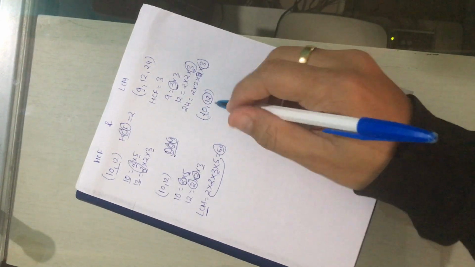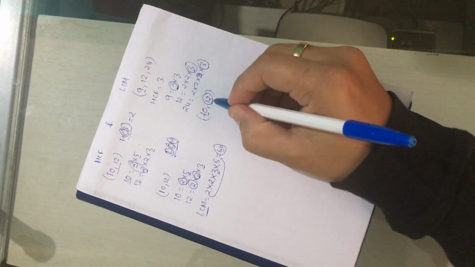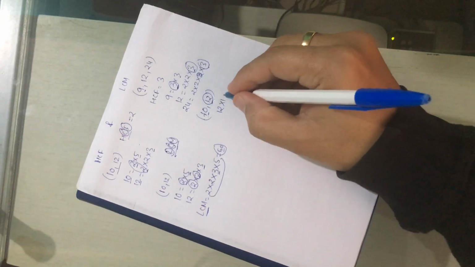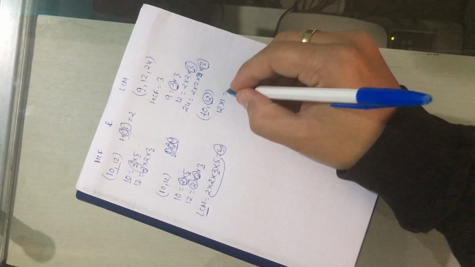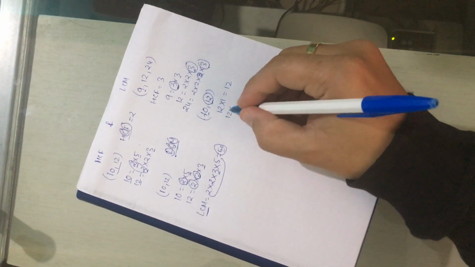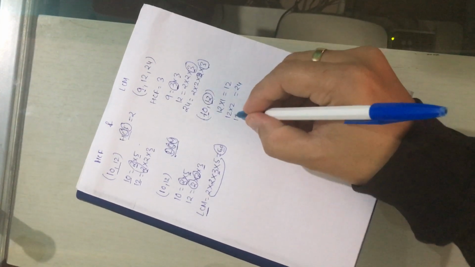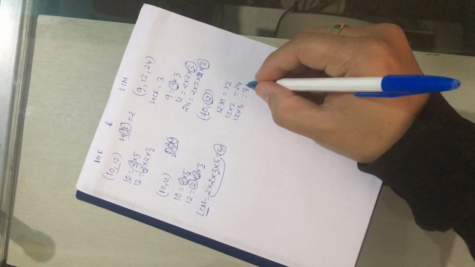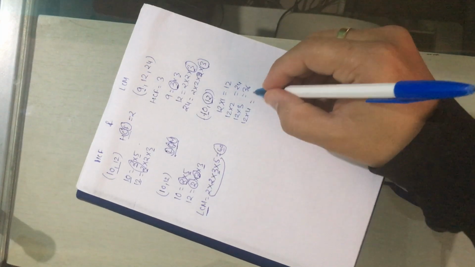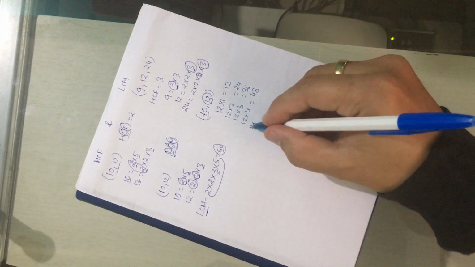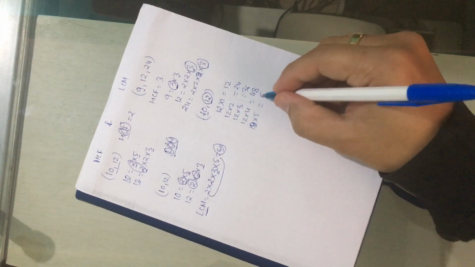The biggest value is 12, so you have to make a table for 12. 12 into 1 is 12, 12 into 2 is 24, 12 into 3 is 36, 12 into 4 is 48, 12 into 5 is 60.